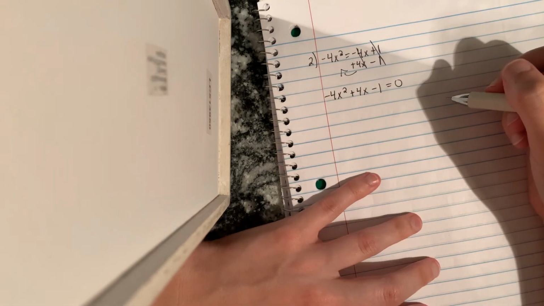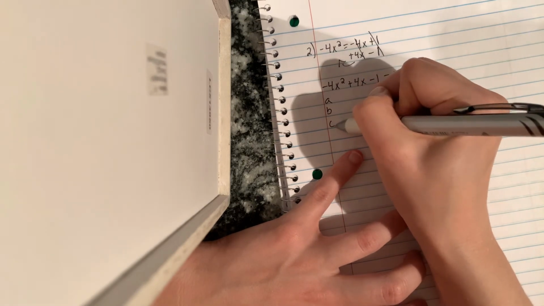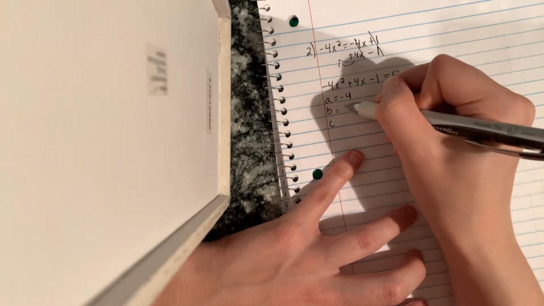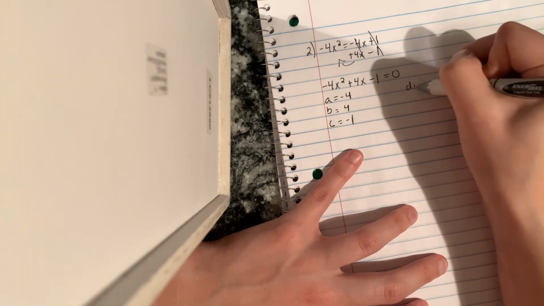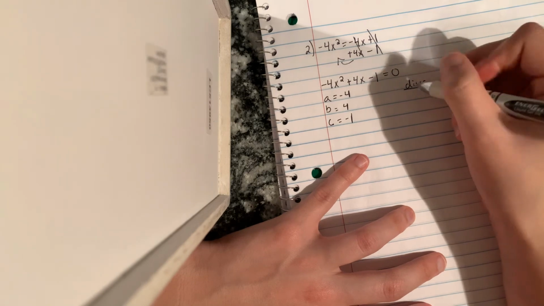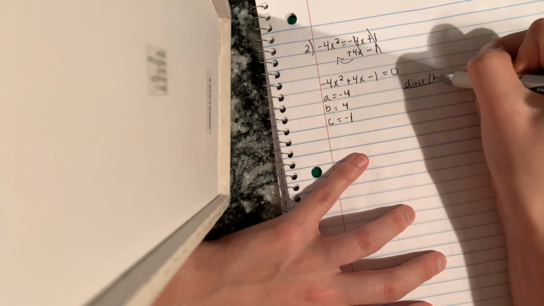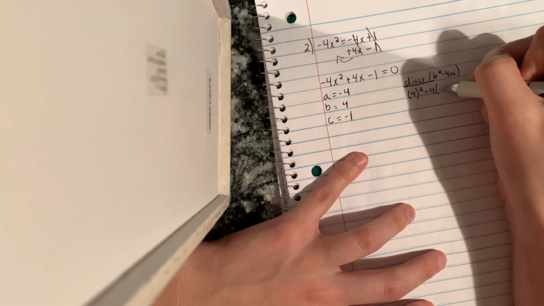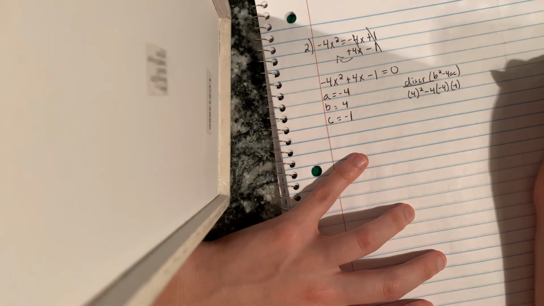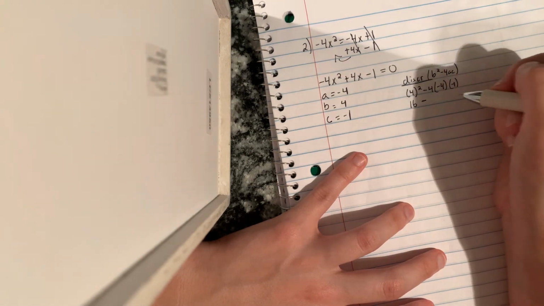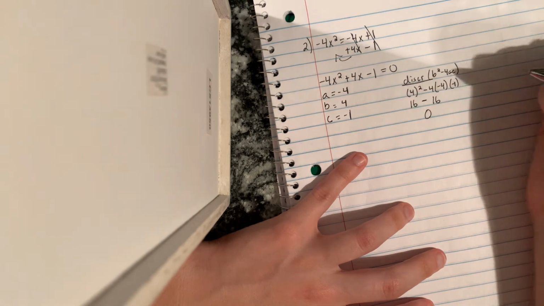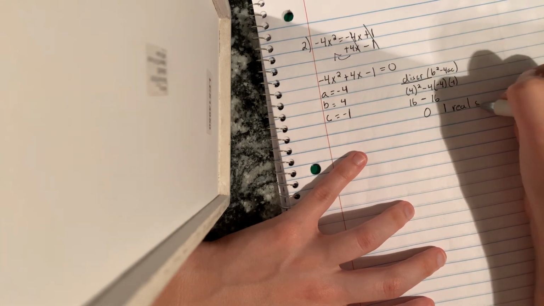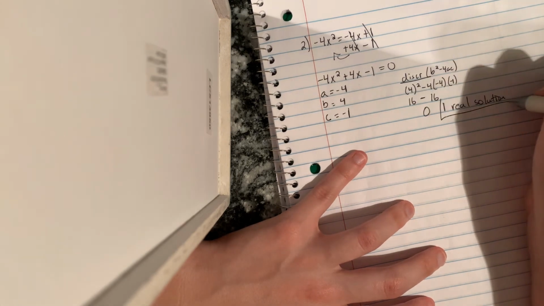Okay, so then our a, b, and c are going to be negative 4, positive 4, and then negative 1. So let's find our discriminant first. We have, let's say, b squared minus 4ac. So b squared is 4 squared minus 4 times a is negative 4, c is negative 1. Okay, so that would be positive 16 minus 16, which is 0. So this is not greater than 0, this is actual 0, so this is where you'll have one real solution. Okay, so this is your second option, so that's what you would click on for that.